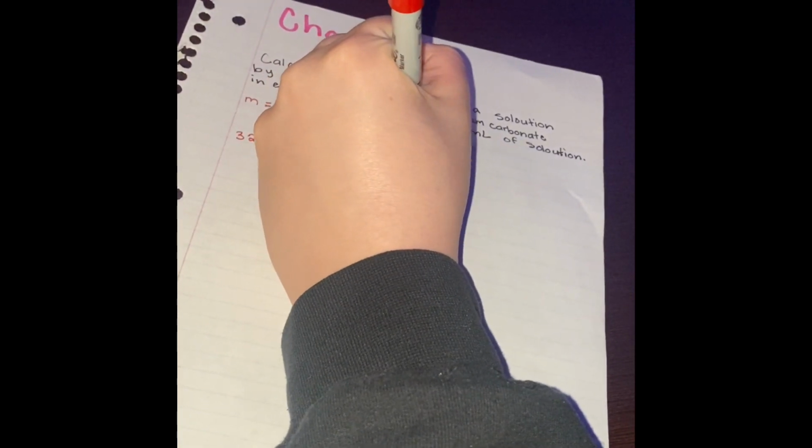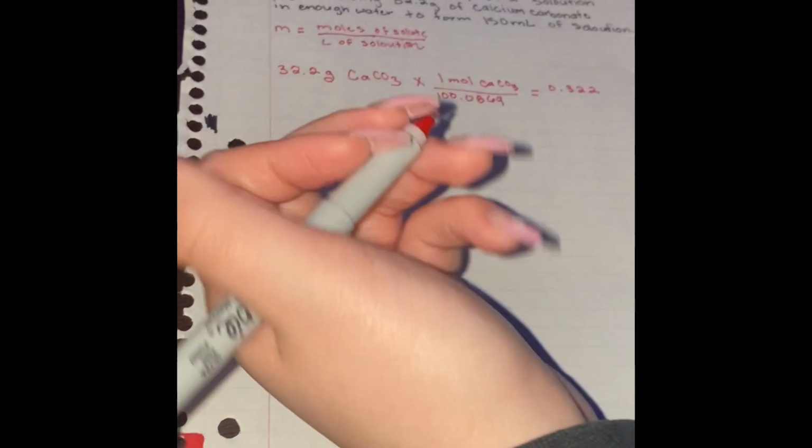and multiply it by 1 mole of calcium carbonate over the molar mass of calcium carbonate, which is 100.0869. And then when you plug that into the calculator, what you will get is 0.322.